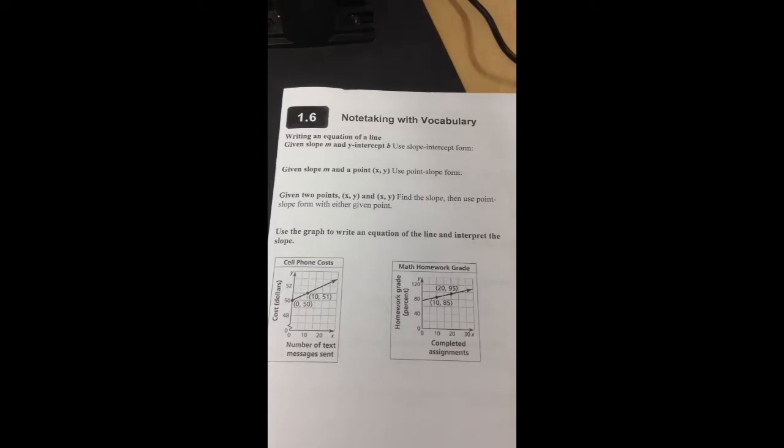Okay, 1.6, we're going to start with writing an equation of a line. You should have this handout. If you haven't already, you should have folded it. It is a foldable.